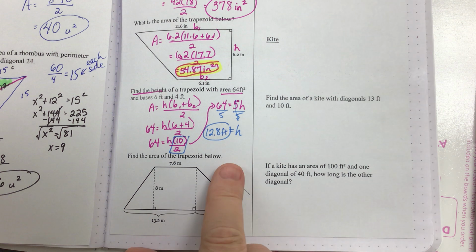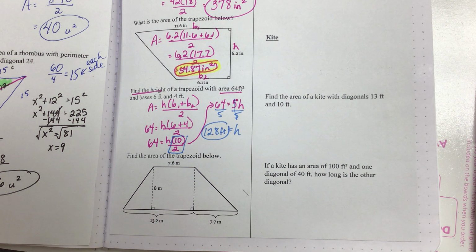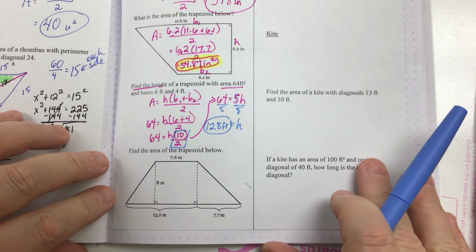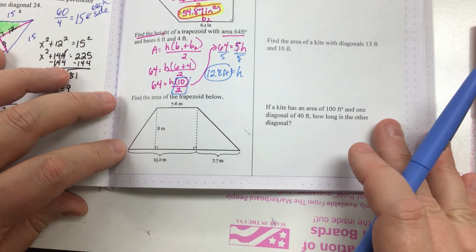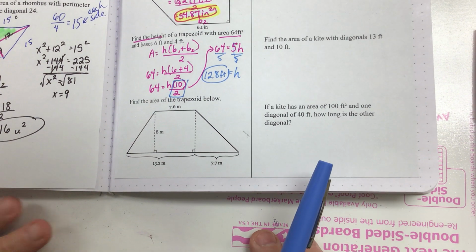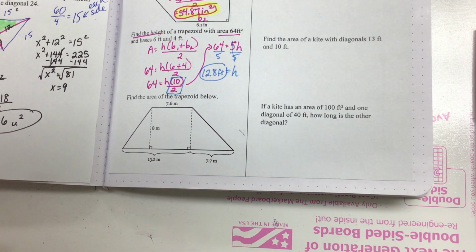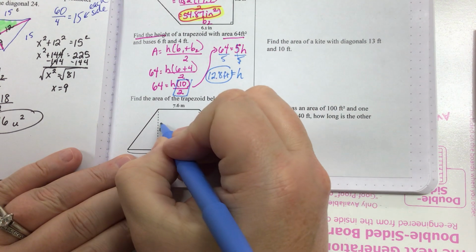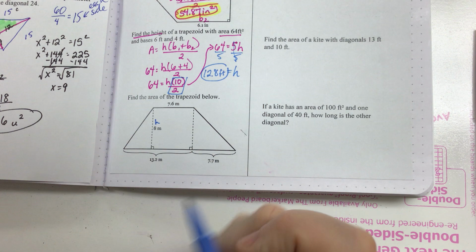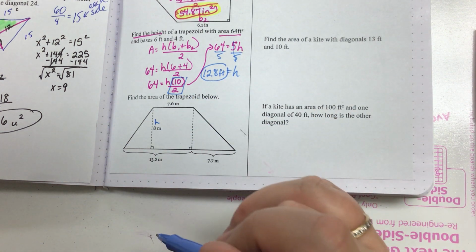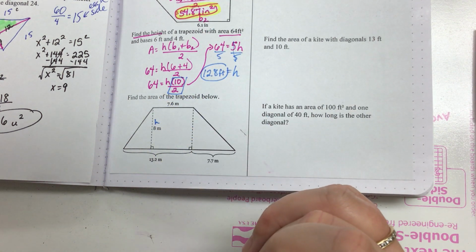So I knew the area, I knew the bases, and I wanted to work backwards and figure out what the height was supposed to be. Okay, if I continue on with the last one on the left, it says to find the area of the trapezoid below. I have a couple different options for this one. Looking at this picture, I should be able to identify that the height is the 8-meter segment. A height is a perpendicular segment that goes from one base to the other.